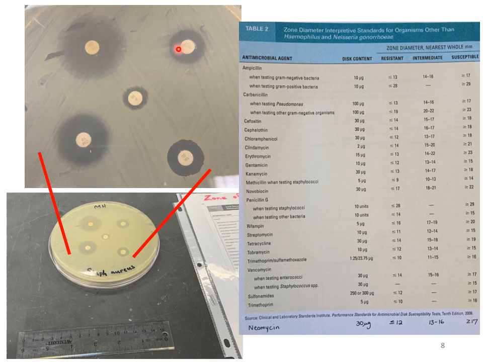For each one, you'd measure the diameter of the zone of inhibition. And then you would look on the chart here and check. So for instance, here we have penicillin. You would go to penicillin here and notice this is Staph aureus.